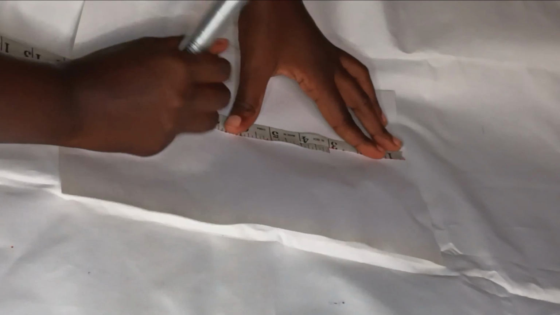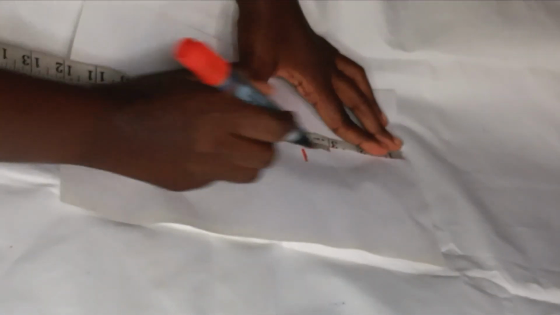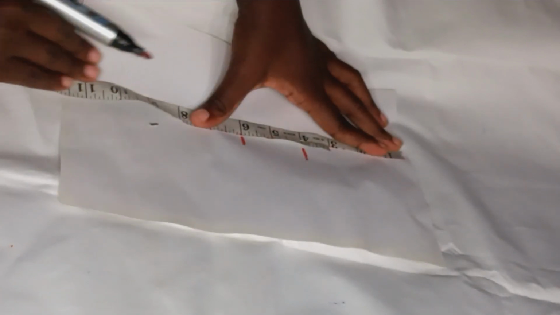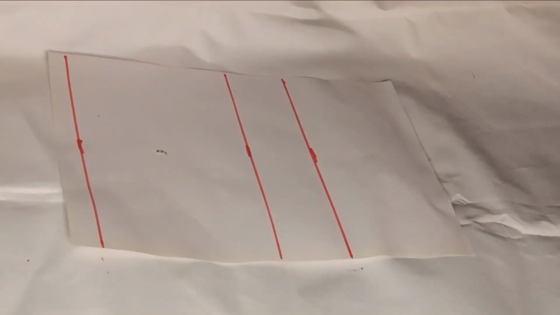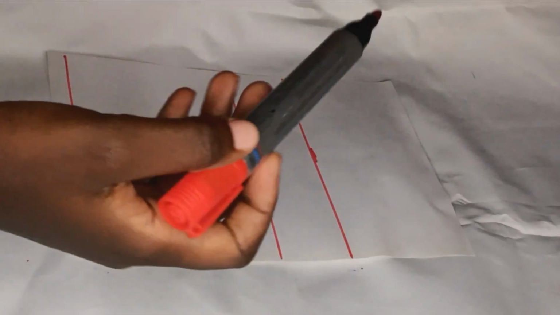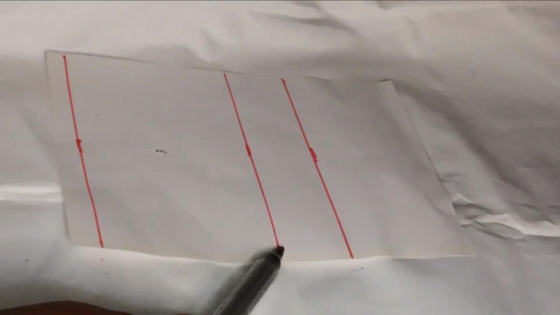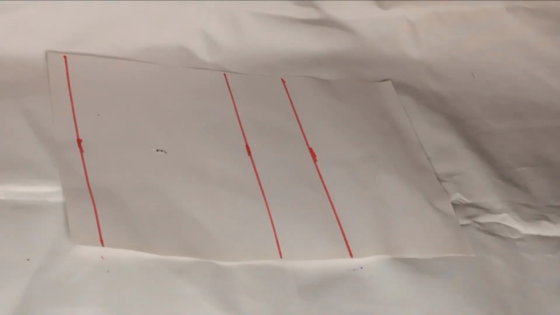So the first thing I'm going to do is start by marking my waist to my hip, waist to crotch, and waist to full length. So you need to identify your waist to hip measurement and mark that out. Then your waist to crotch, which you can get by sitting on a chair and marking your waist to crotch, and then your waist to full length, depending on how short or how long you want it to be. That's up to your personal taste.